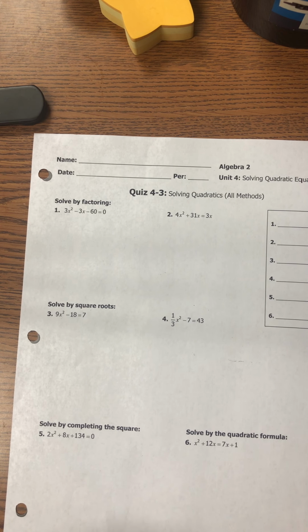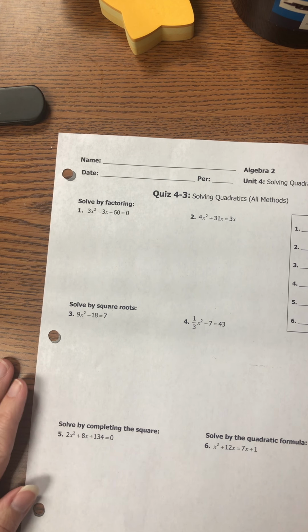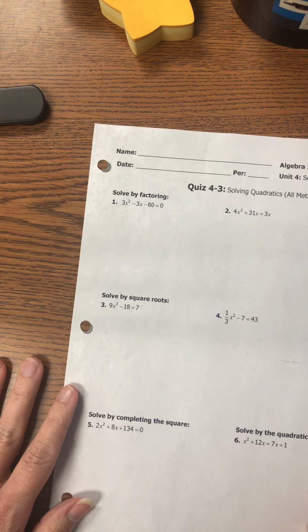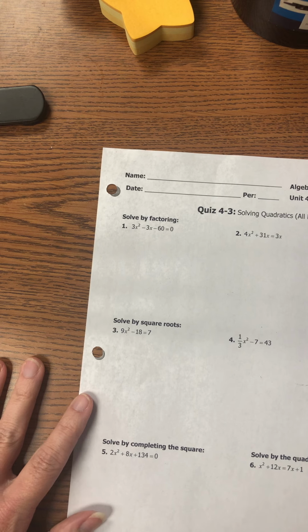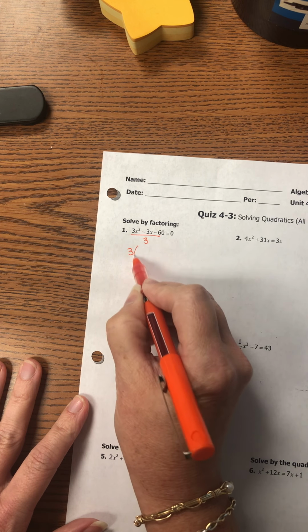Right, looking at quiz 3. In quiz 3, we want to look at all methods of solving quadratic equations. On number 1 and 2, we want to solve by factoring. The first thing that I notice on number 1 is I can factor out a GCF completely.